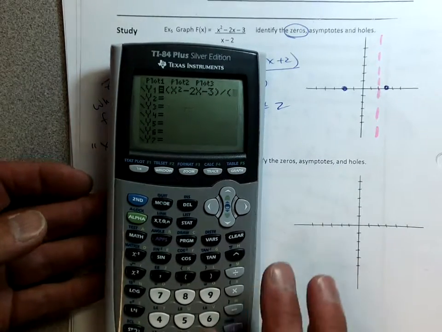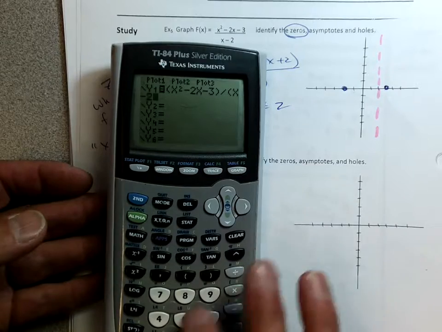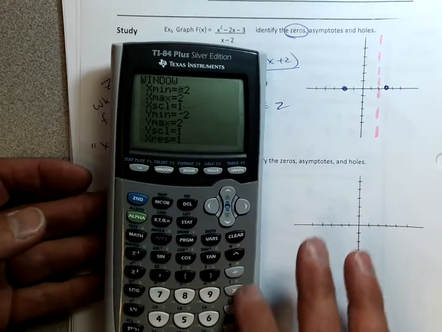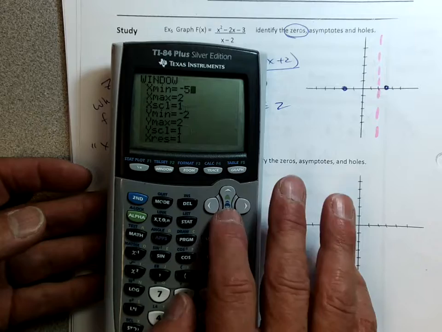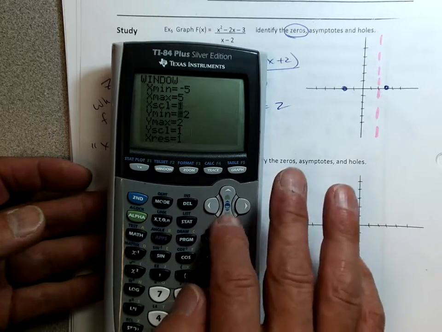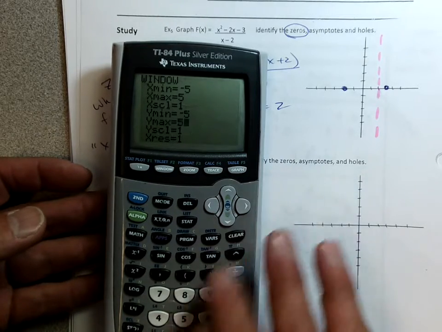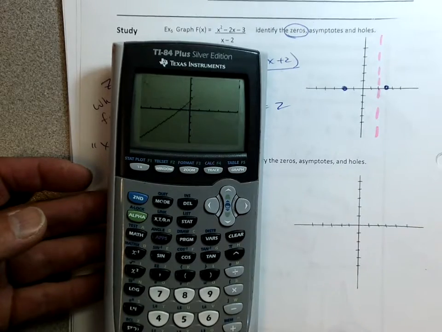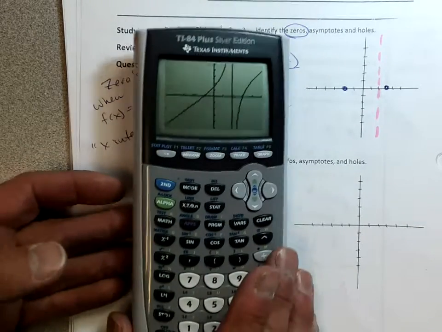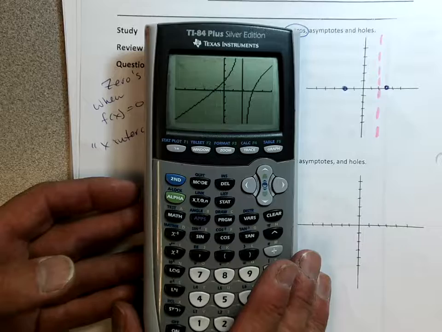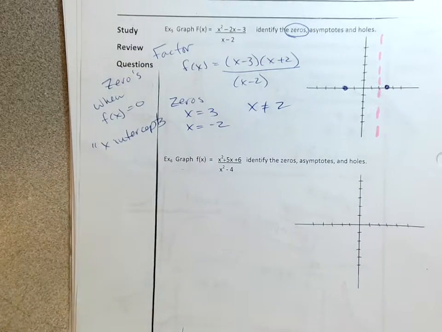And then I'm going to have an x, subtract 2, right? Window. Probably negative 5 to 5 would work. Okay, graph it. Okay, that's what it looks like, okay? Whoa. All right, so that kind of makes sense to me.